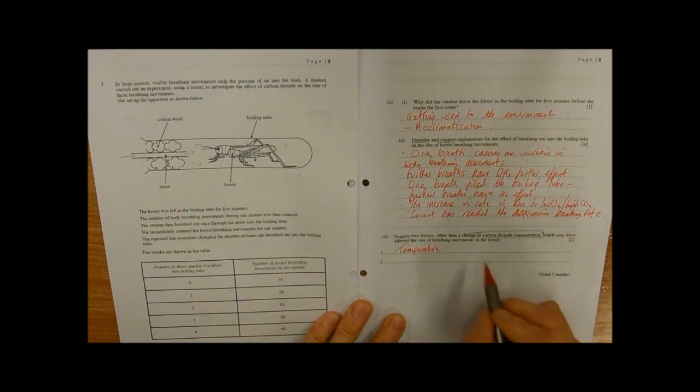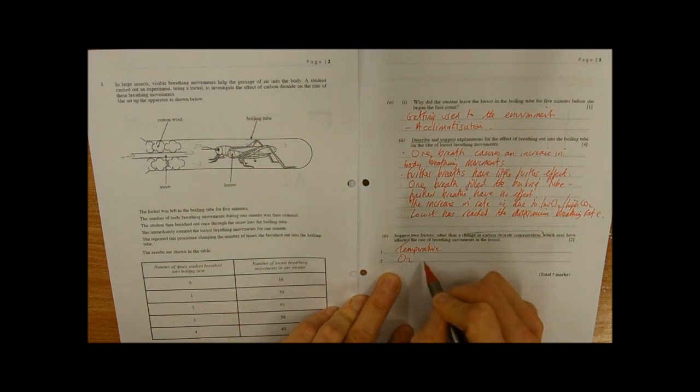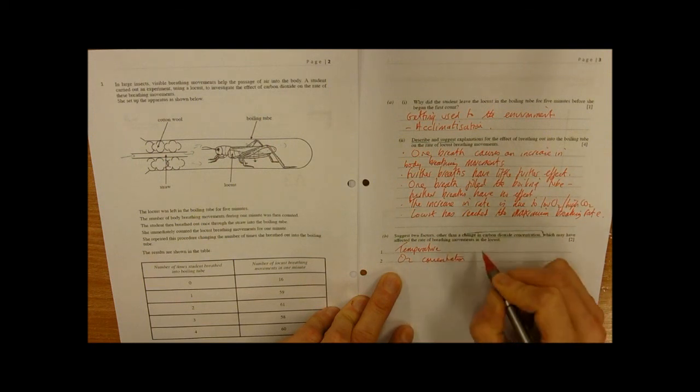And if we've said carbon dioxide concentration, well, maybe the oxygen concentration would affect this, so I'm going to suggest that. O2 concentration, or the partial pressure of O2, sometimes called that.